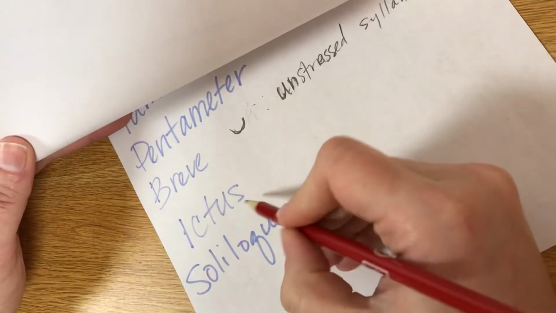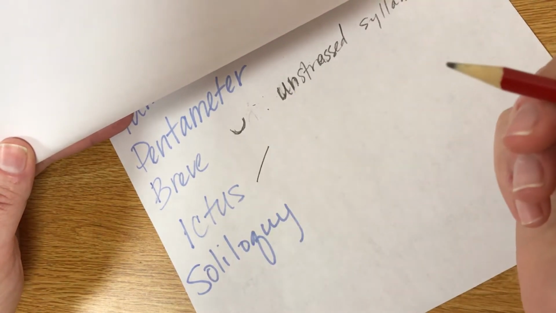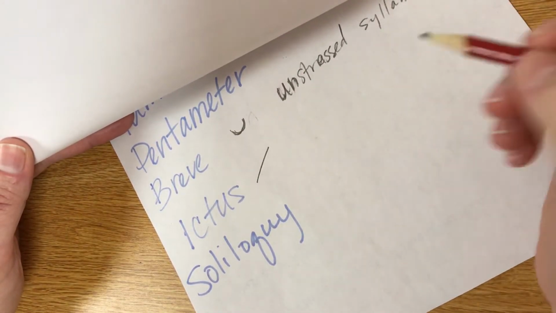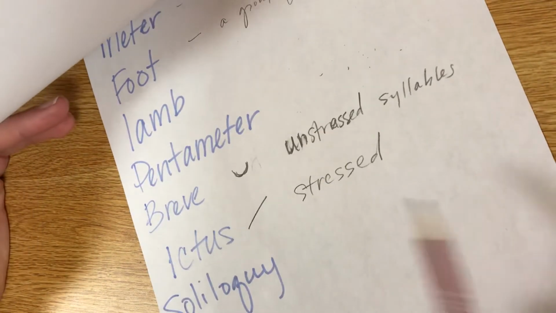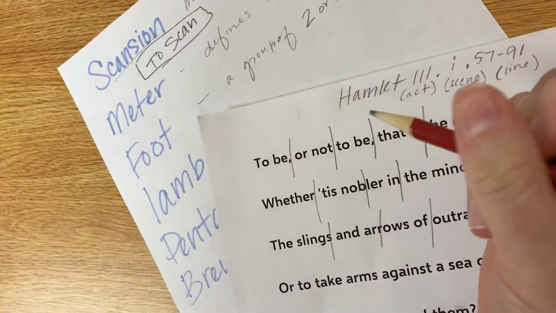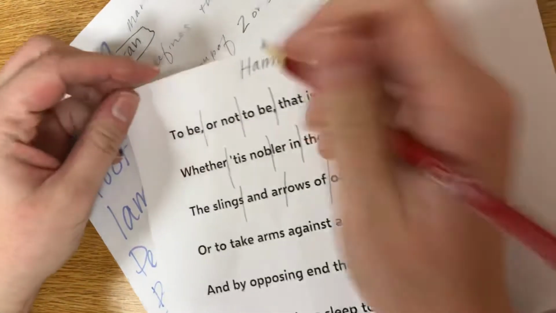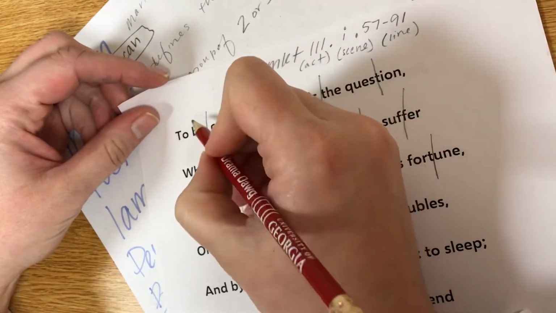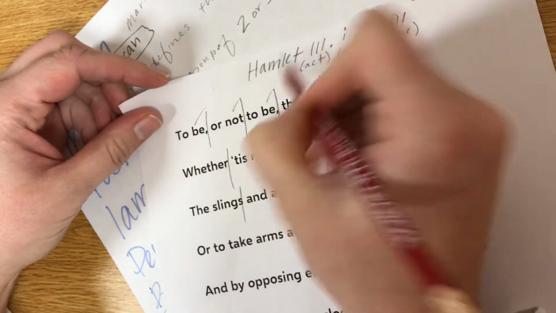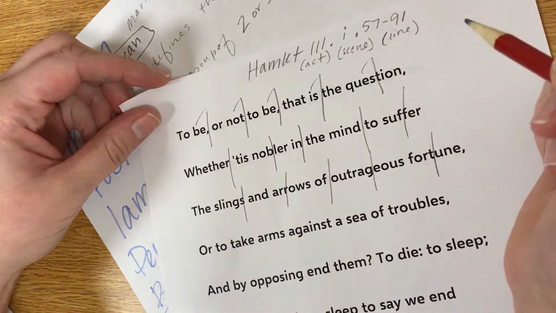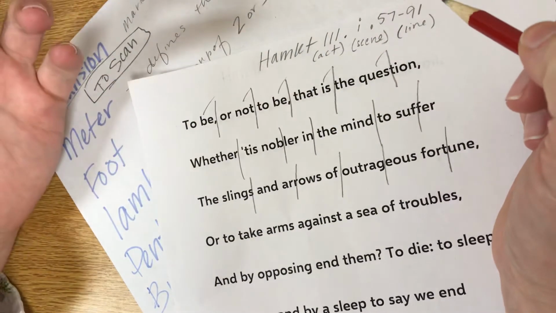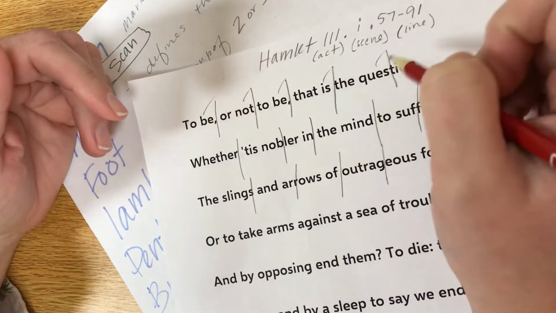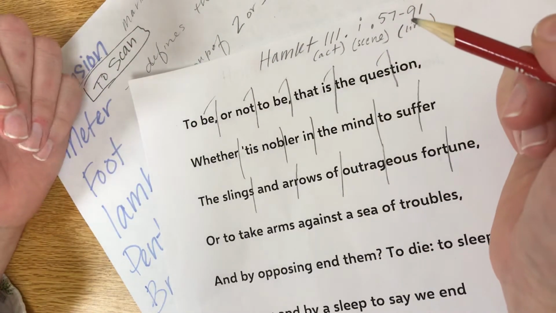For a stressed syllable, we're going to use what's called an ictus. An ictus is just a vertical or a diagonal line, and that's for stressed, okay? So we have our breve and our ictus, and that's how we mark things out. I like to always start by putting the ictuses, icti, I don't know how to pluralize that, in there, all of the stressed syllables first. So to be or not to be, that is the question, is probably how I would mark that. How do you tell what's stressed and unstressed? You need to say it out loud. If you're not sure, say it out loud multiple times and try it different ways to see if it sounds right.